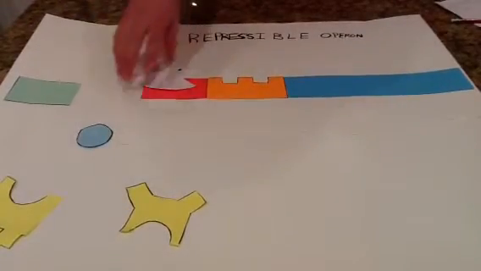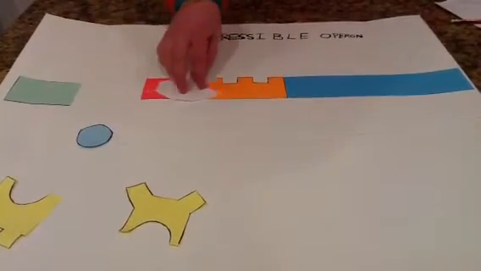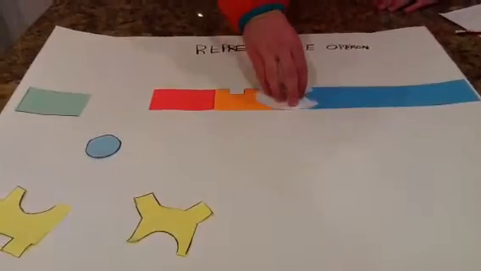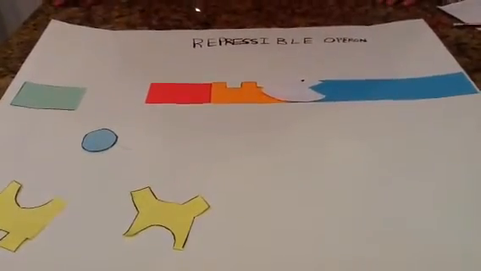And again, the RNA polymerase can go across and transcribe and begin transcription.